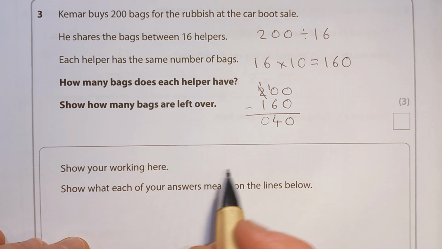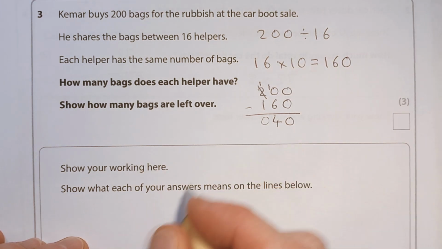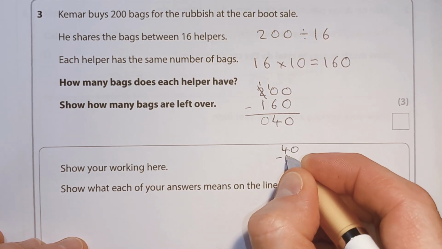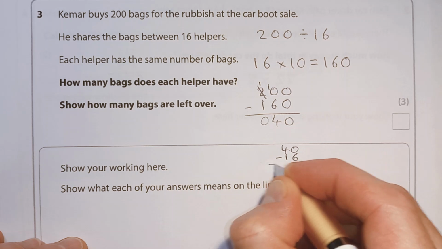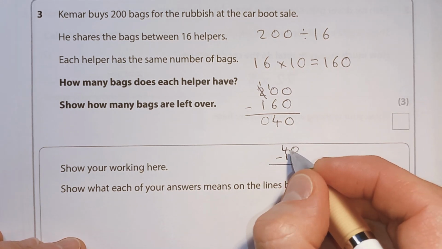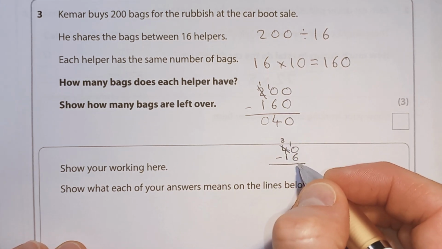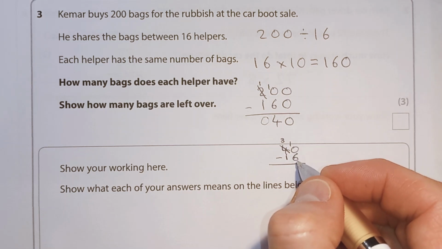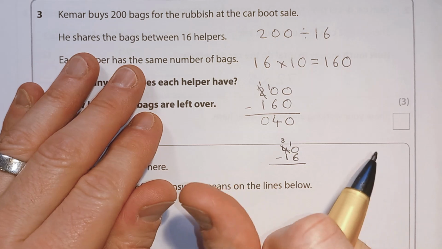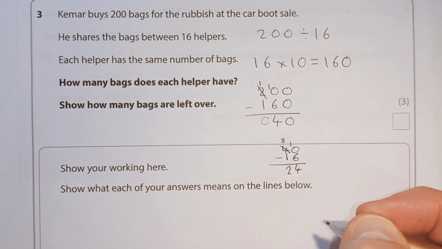Okay, 16 helpers. So what we can say is, if we've got our 40 bags, what about if we give 1 bag to each of the 16 helpers? How many are we going to have left? Well, 0 minus 6, we can't take 6 away from nothing. So again, we'll reduce that by 1 and make that 10 minus 6. So 10, count back 6: 9, 8, 7, 6, 5, 4. So 4 here. And 3 minus 1, that leaves us with 24.